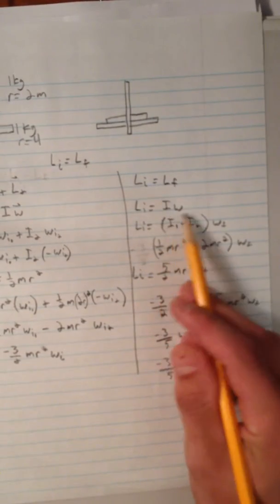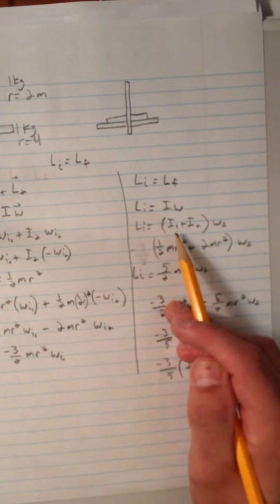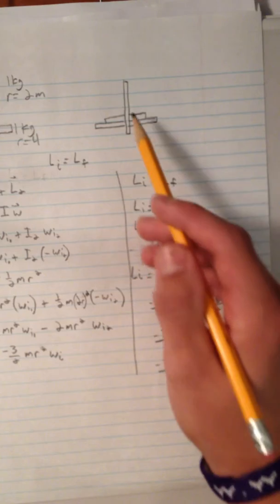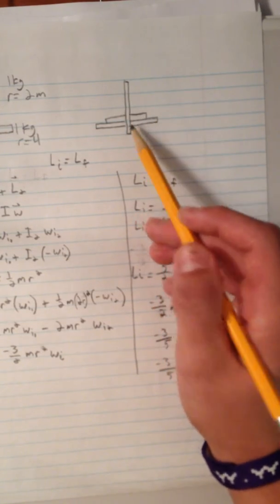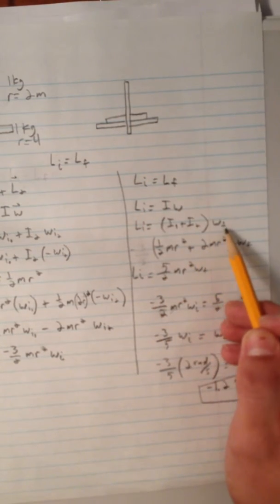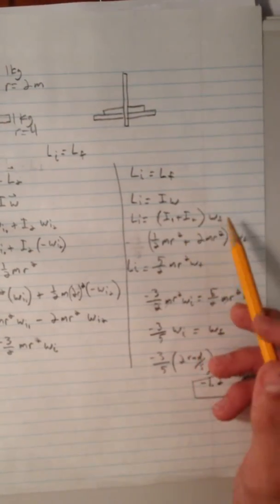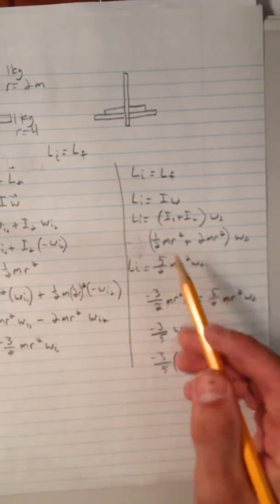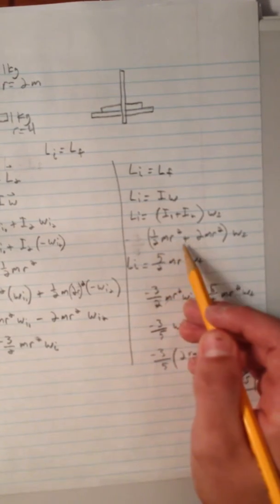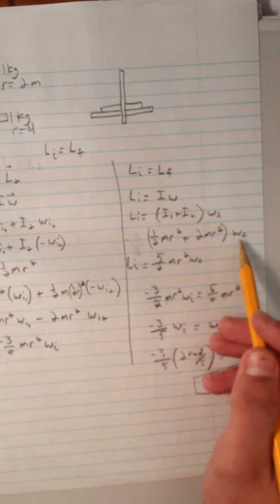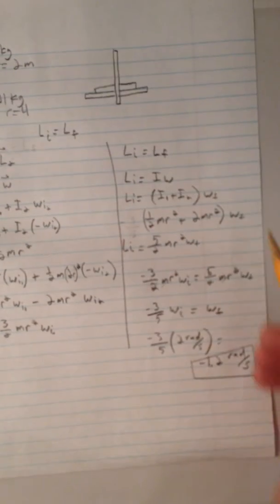The final is going to equal the moment of inertia plus the second moment of inertia, since these two are connected, so it's the sum of both times the final velocity, which is what we're looking for. So we plug in the moment of inertia that we found earlier, which is 1/2 mr squared plus 2 mr squared, because the radius is twice as big, times the final angular velocity.